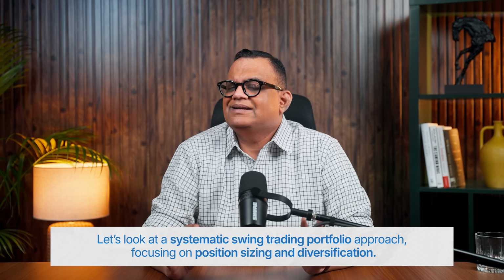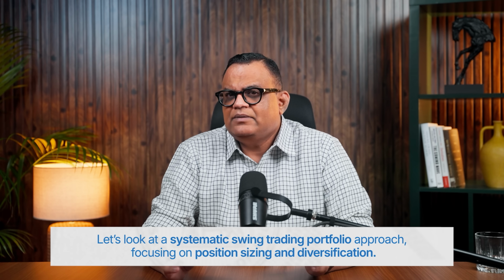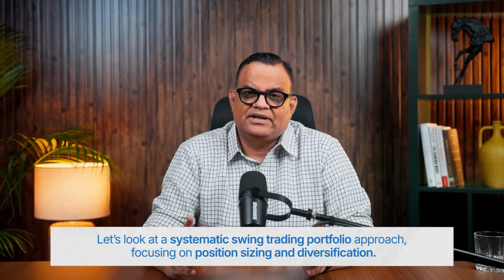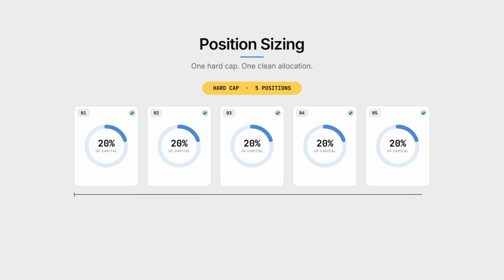So far, we've covered the 3 individual stock entry methods we introduced in part 1 of this series. Now let's move to understanding a systematic portfolio approach to swing trading, which would mean position sizing and diversification all included. At a broad level, the strategy is this. We maintain a hard cap of 5 concurrent open positions at any given time, while you can scale this to 10. Using 5 means a clean 20% capital allocation per trade.